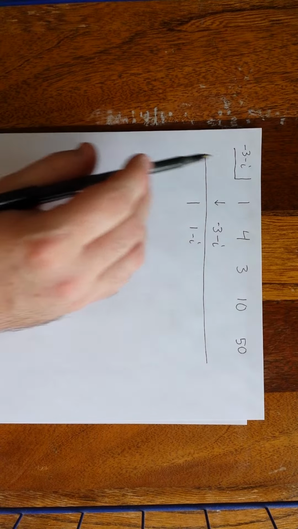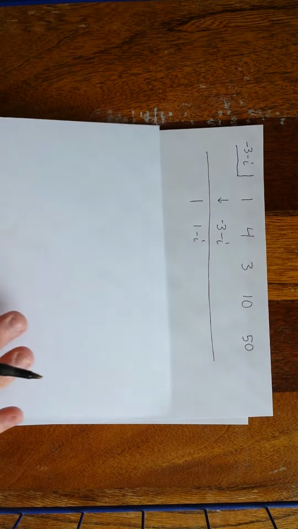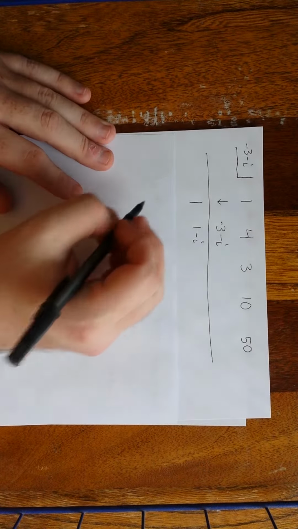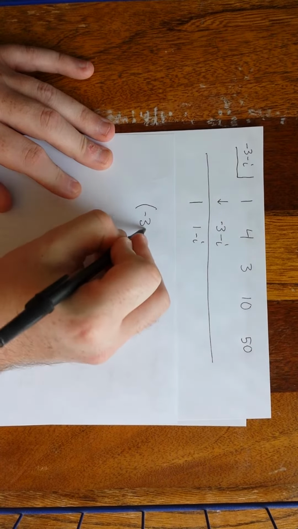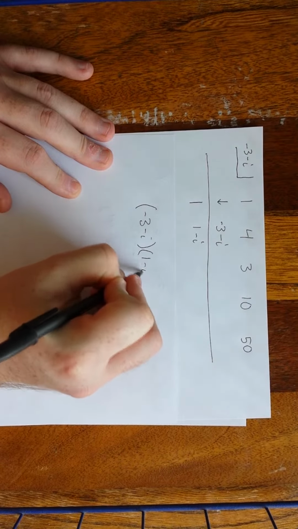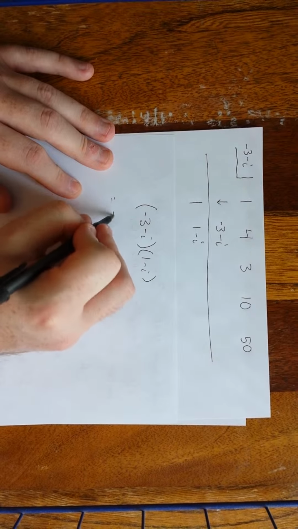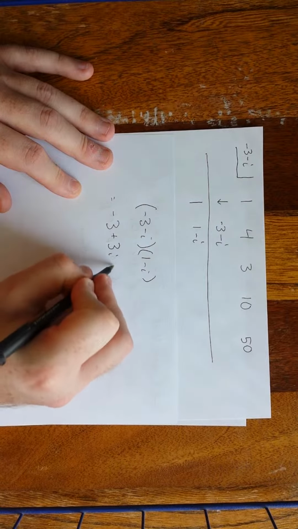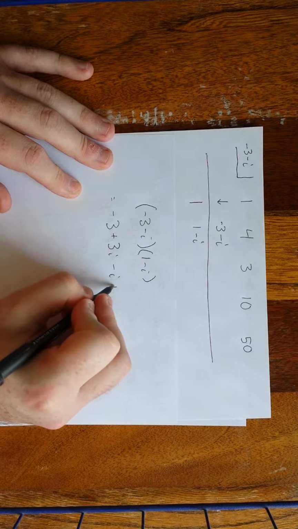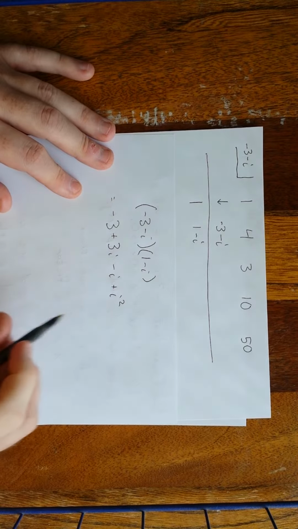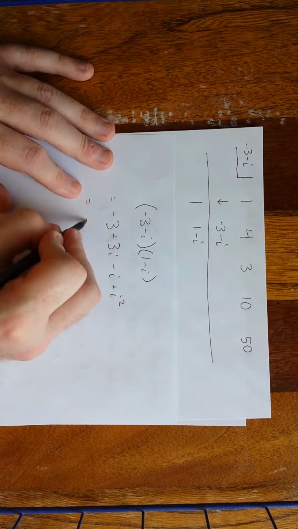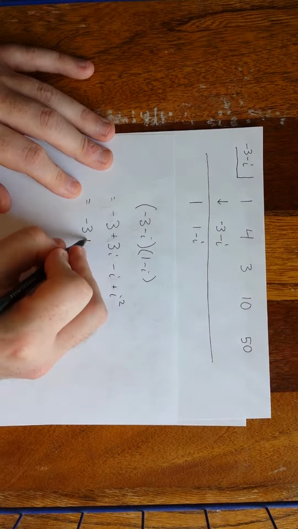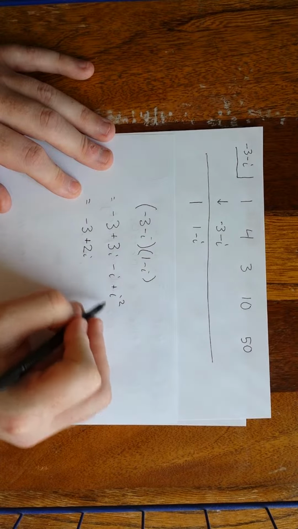Next, we do negative 3 minus i times 1 minus i. I'm going to bring in that extra piece of paper here for a little bit of FOIL action. Now, technically speaking, if your teacher is awesome like I am, they will allow you the use of a graphing calculator, and graphing calculators can multiply complex numbers for you. But since I'm feeling hardcore today, I'm going to do it by hand.